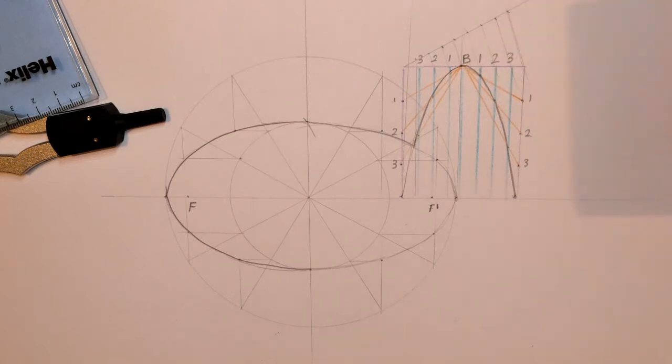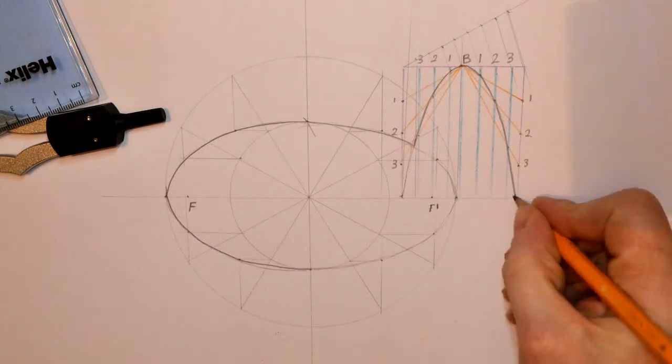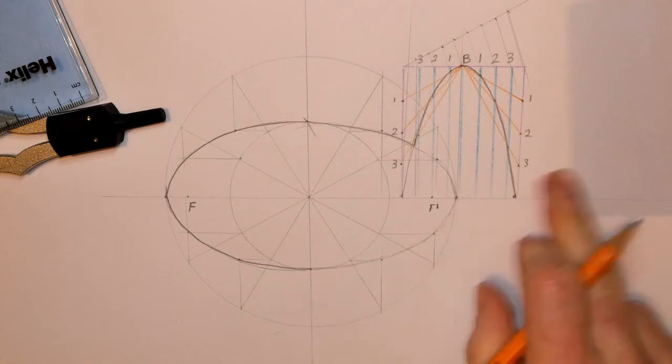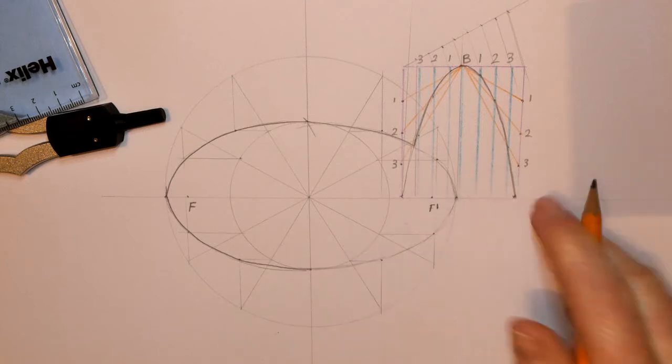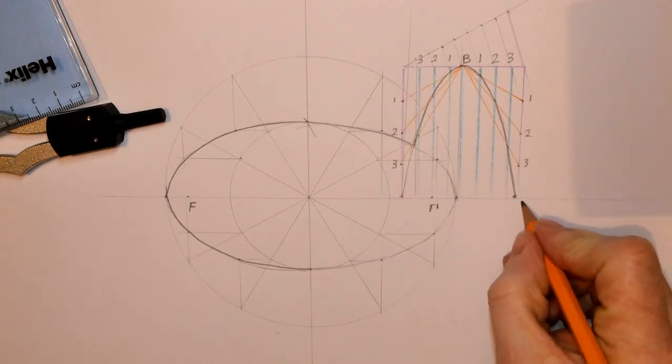Try and take your time with this. I know I'm doing it very quick, but so that's the 2 main constructions done. The last one is tricky. It's a tangent from a point outside it. So the point outside it is point C here.